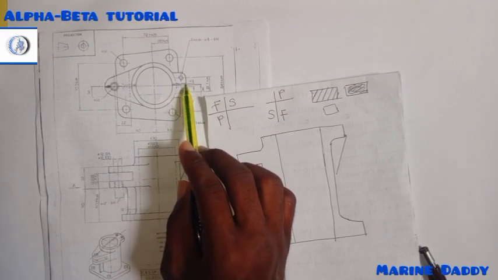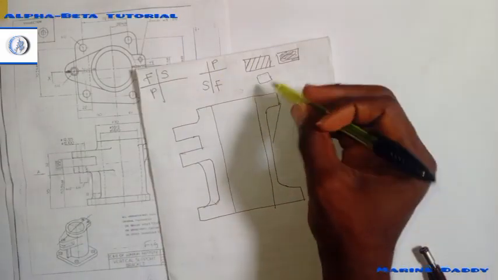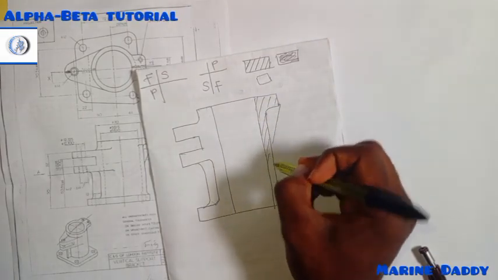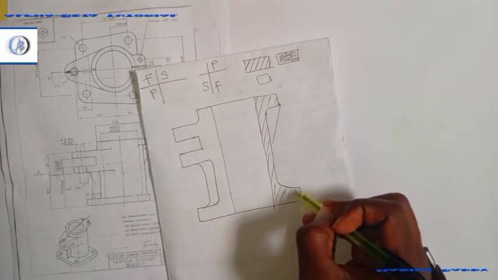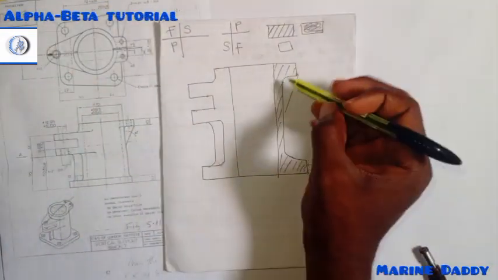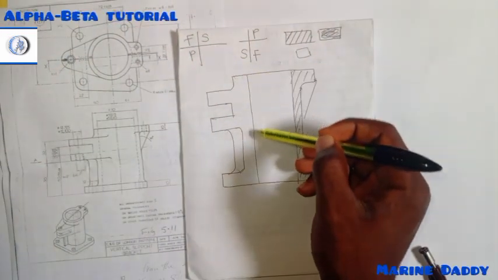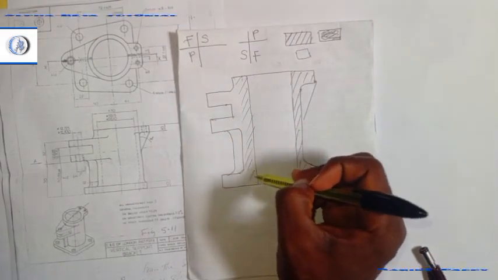That means that the whole of this part is supposed to be rough. So that means that we have a rough part like this, right? Then this other side of the diagram is supposed to be rough.